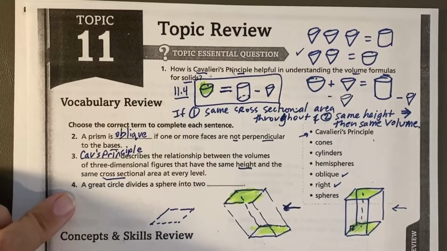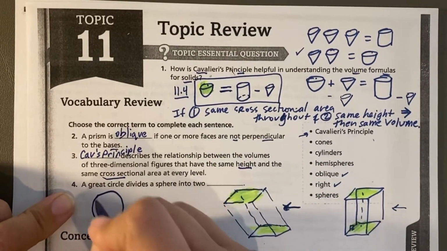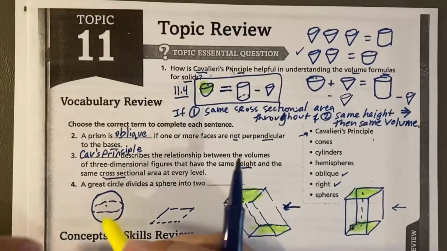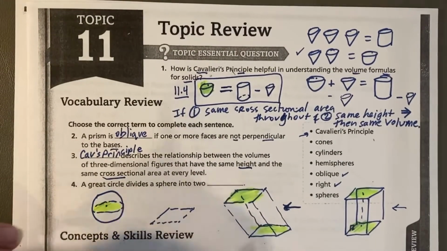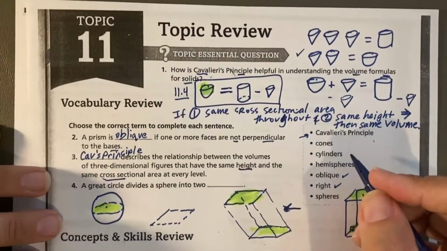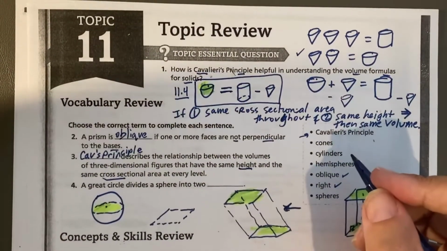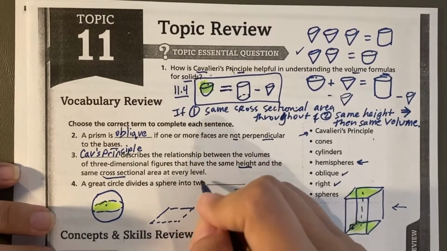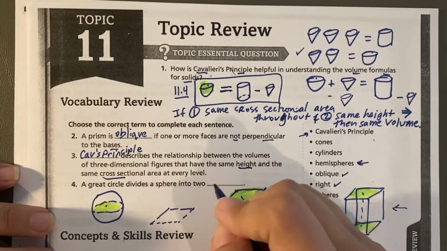Nice. Okay, and the last one, a great circle. So we talked about this a couple times today. A great circle is the largest diameter or largest radius circle of the cross section. And it marks the equator, halfway between the 2 hemispheres, northern hemisphere and southern hemisphere.